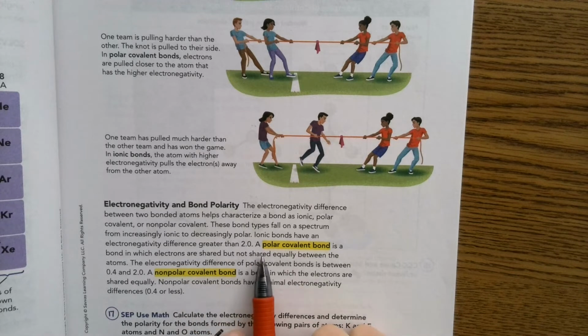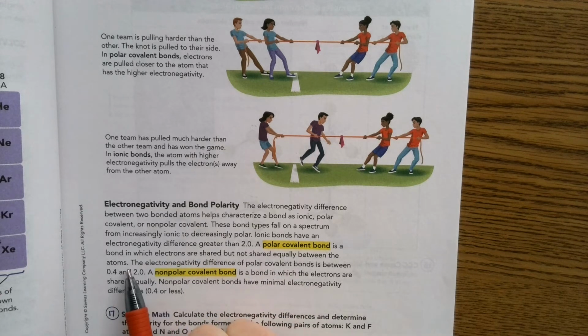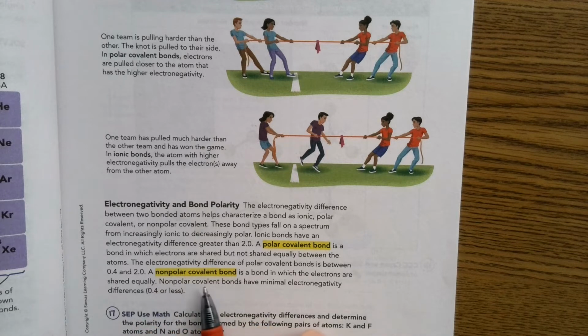So come down here and I want you to write down these definitions for polar and nonpolar covalent bonds. A polar covalent bond is a bond in which electrons are shared, but not shared equally between the atoms. Its electronegativity difference is between 0.4 and 2.0. A nonpolar covalent bond is a bond in which the electrons are shared equally. Nonpolar covalent bonds have minimal electronegativity difference, 0.4 or less. It says difference because we're subtracting the 2 atoms that we're comparing.